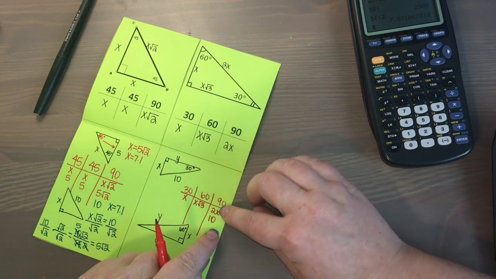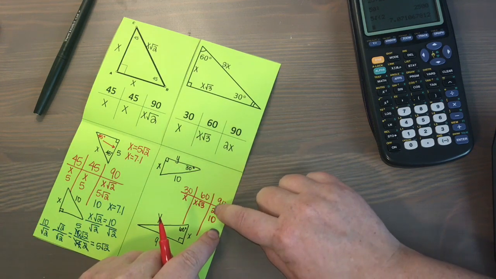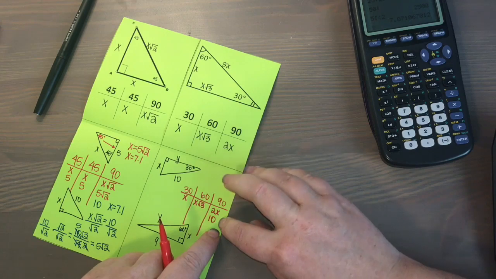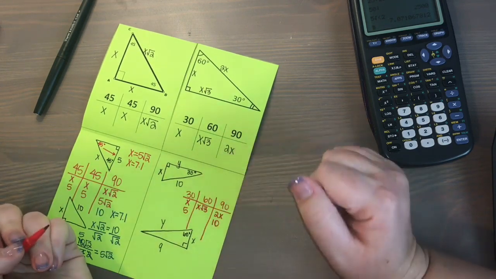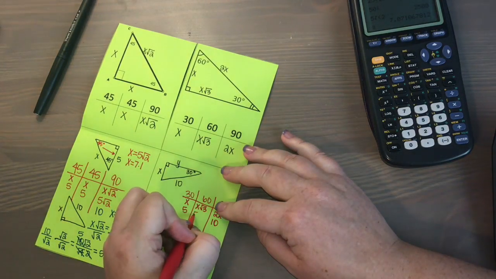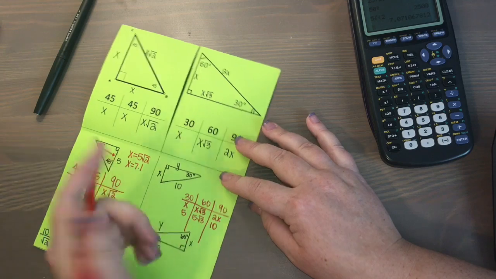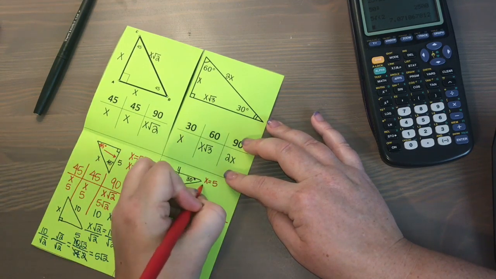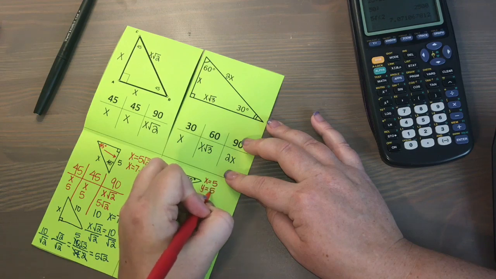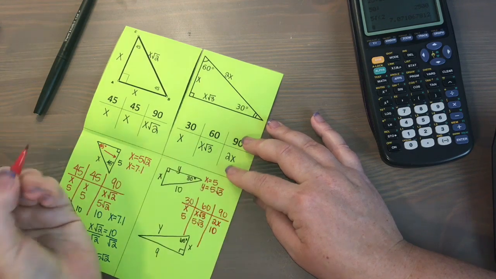And so now I need to figure out what x is. Well, something times 2 equals 10. That something would be 5. So our short leg would be 5, and our long leg would be 5 square roots of 3. So x is our short leg, so x will equal 5, and y will equal 5 square roots of 3.